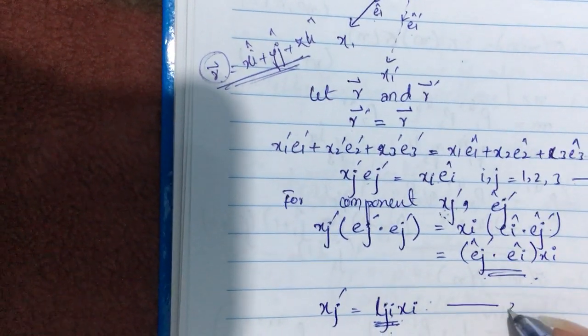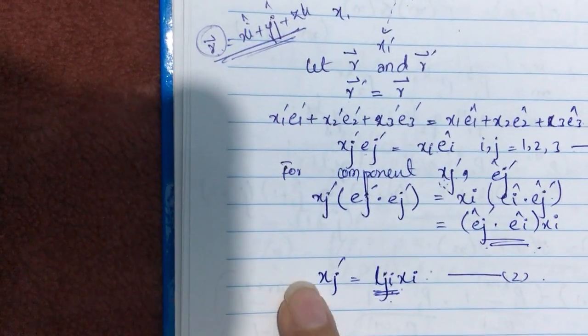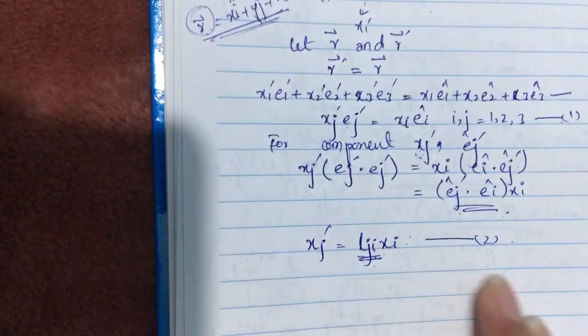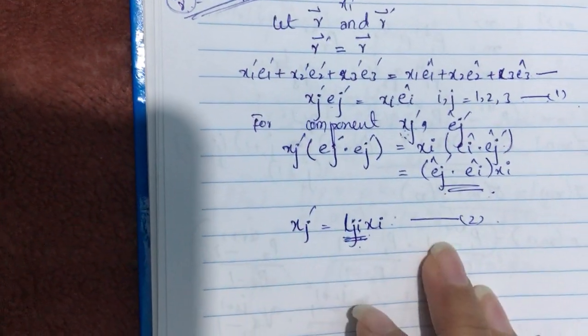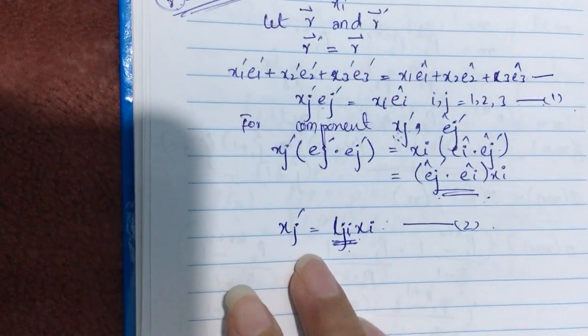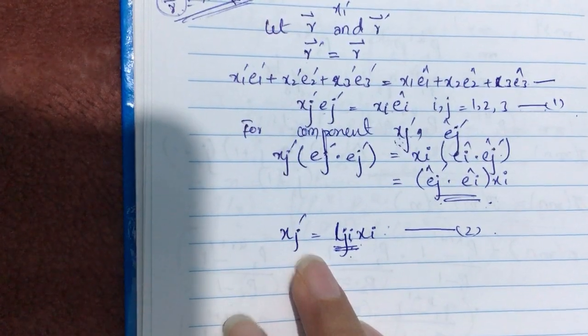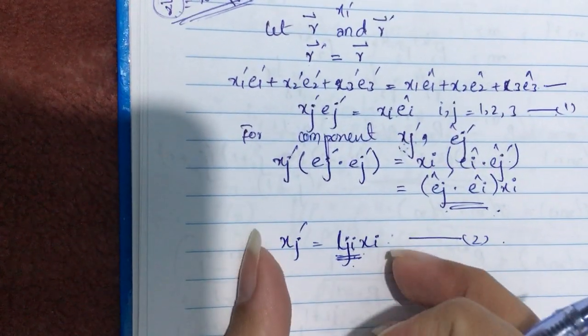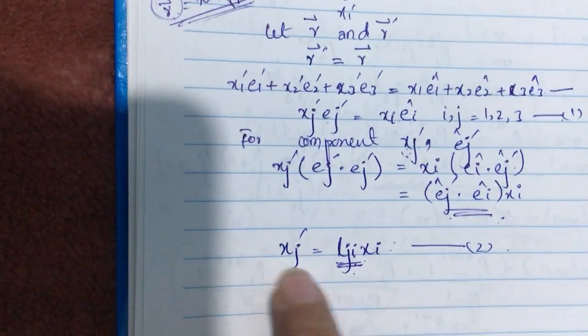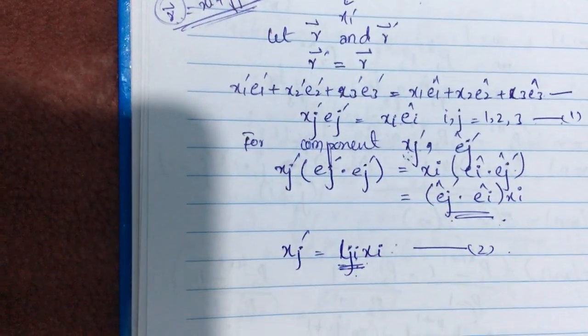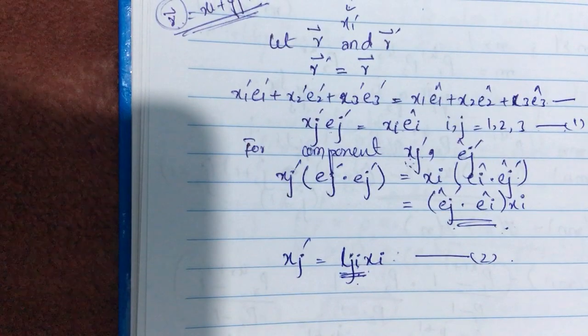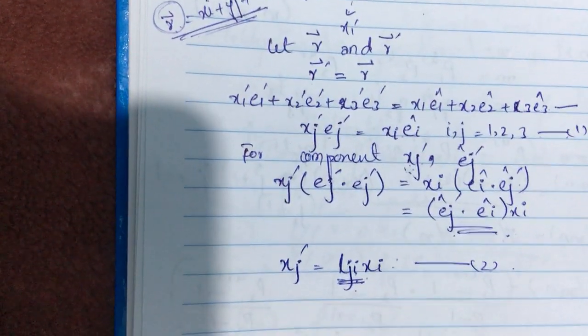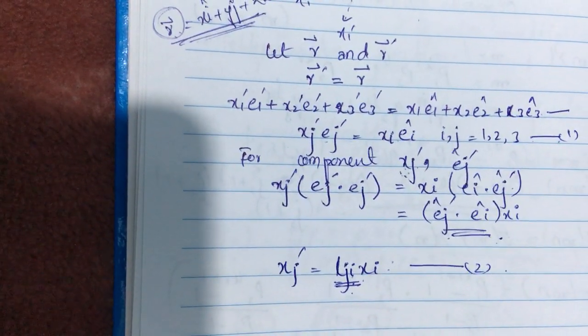This is equation 2. Equation 2 is called the equation of transformation for the coordinates of point P from the system K to the system K dash. This is the transformation of coordinates of the point P from the system K to the system K dash.